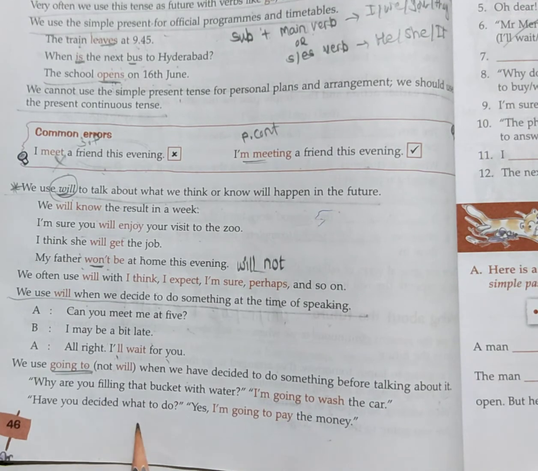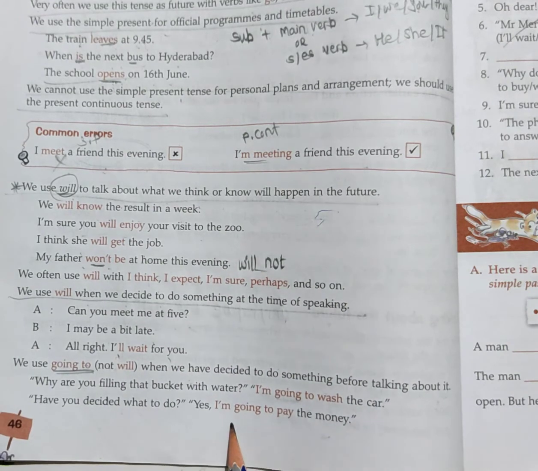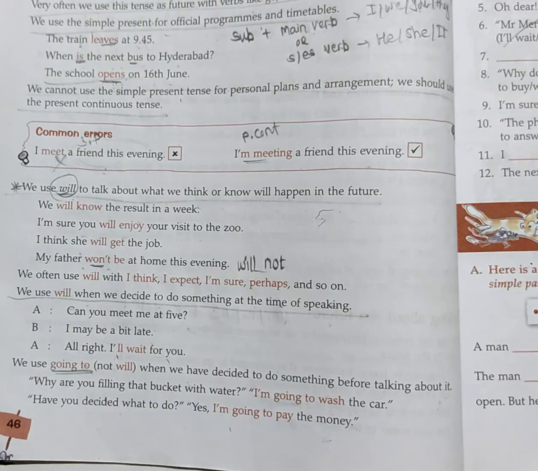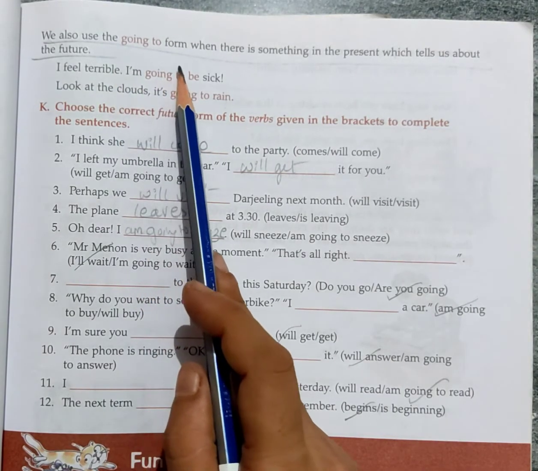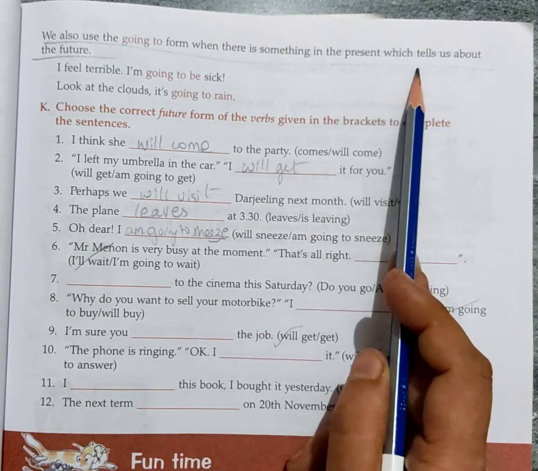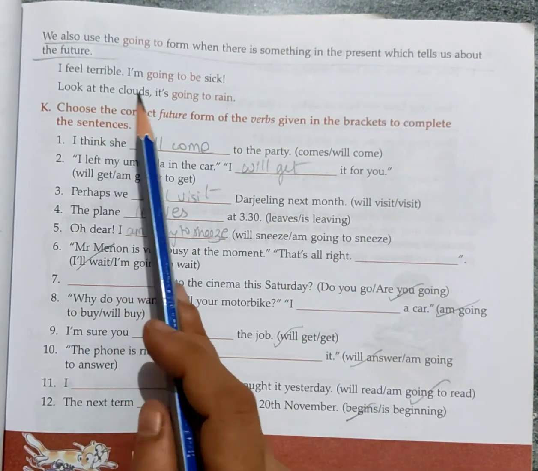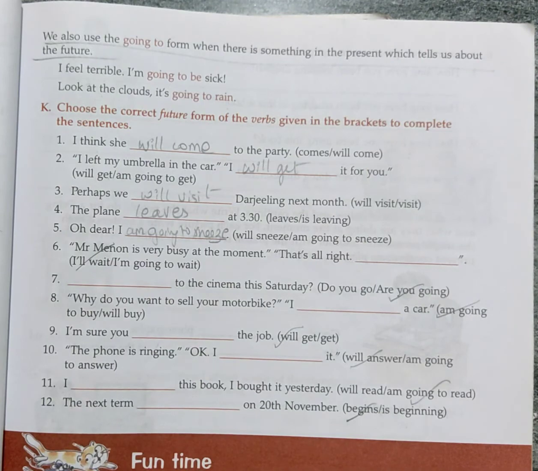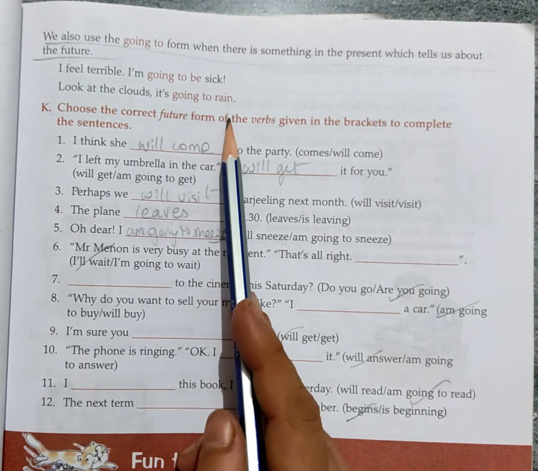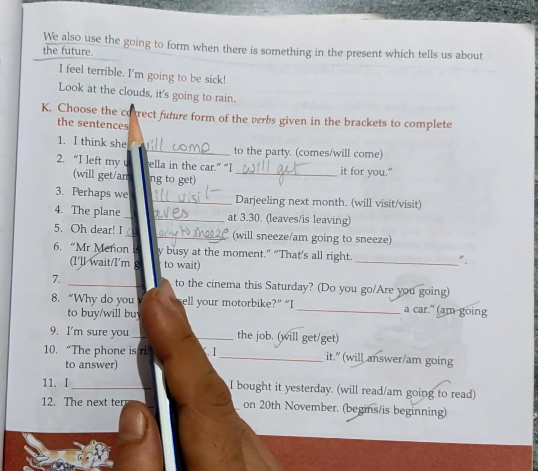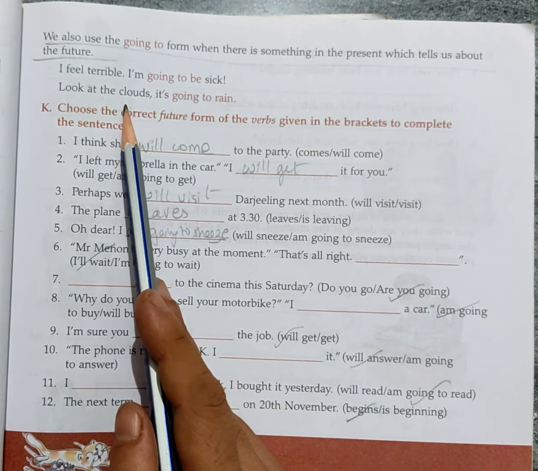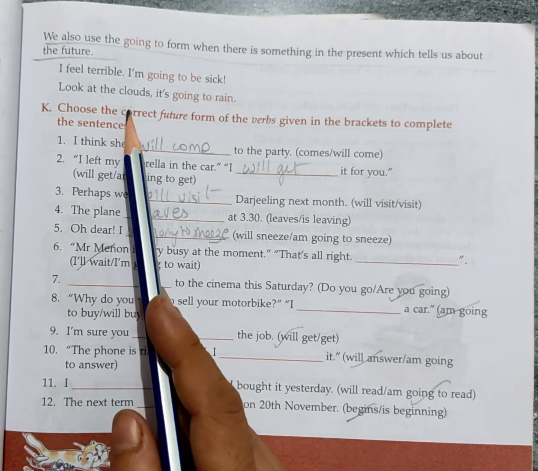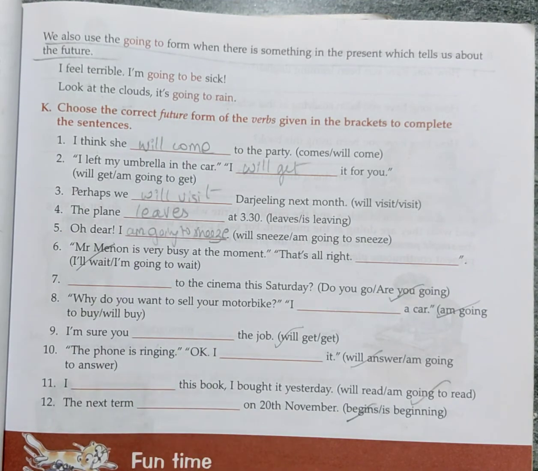Have you decided what to do? Yes, I'm going to pay the money. You have already decided what your plan is before you are speaking this. Now look at the next page. We also use the going to form when there is something in the present which tells us about the future. I feel terrible, I'm going to be sick. Means you are not feeling well and you yourself feel that you are going to be sick. Look at the clouds, it's going to rain. Might be it's very dark outside and you are feeling very cold wind. So that time you are thinking that it's going to rain. So that time also you can use going to.